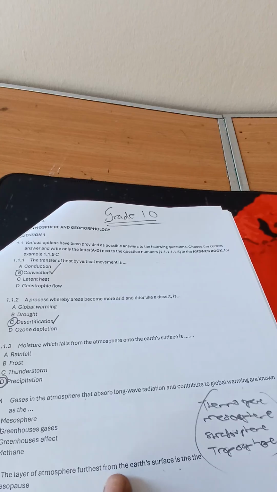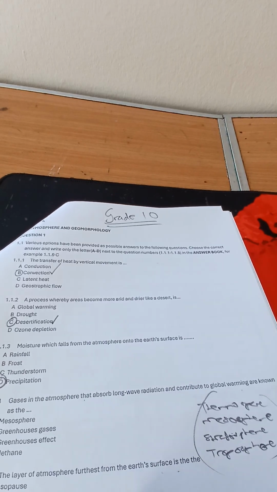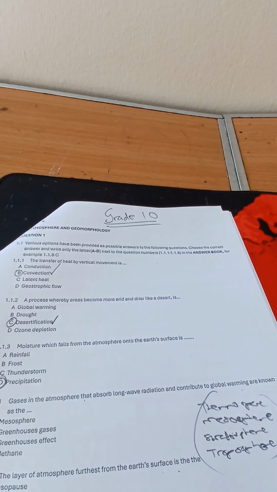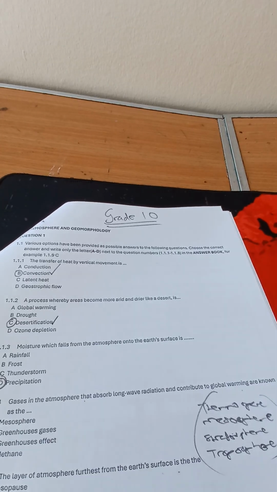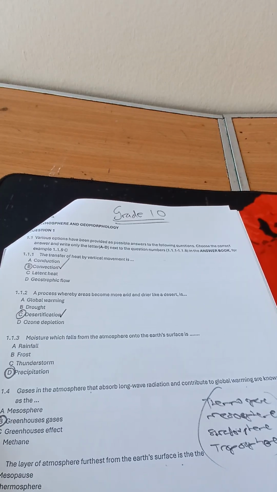So the layer of atmosphere furthest from the Earth's surface is the thermosphere. That is furthest because we start off with the tropo, then strato, then meso, and then we also have the thermosphere.